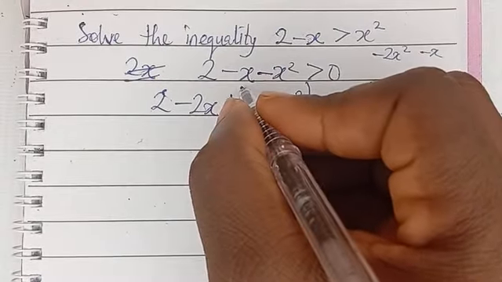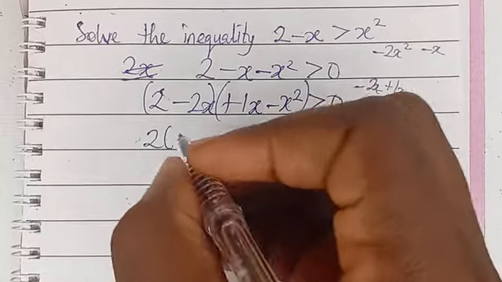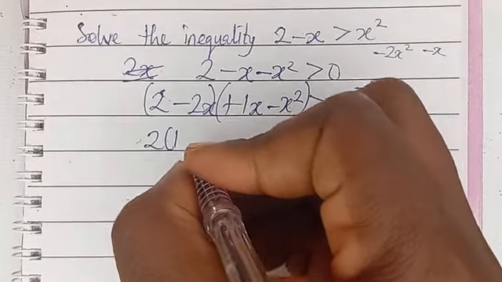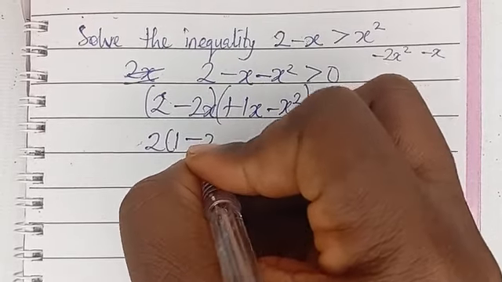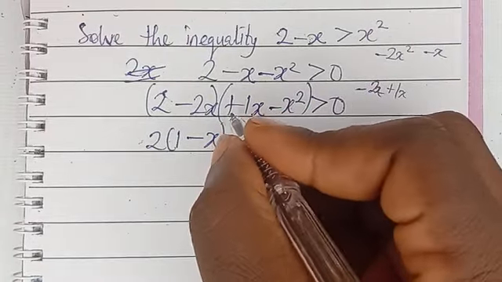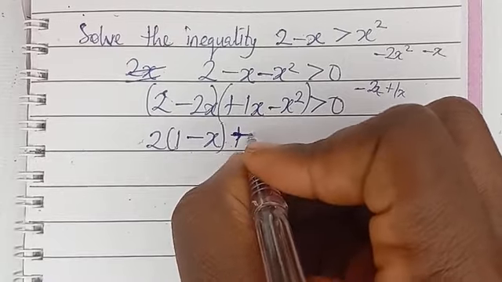We group in 2's. We have that the common term here is 2. 2 into itself is 1. 2 into 2x is 1x, so just x, okay? So we have, for this, 1 into 1x is just x, that's a plus x.